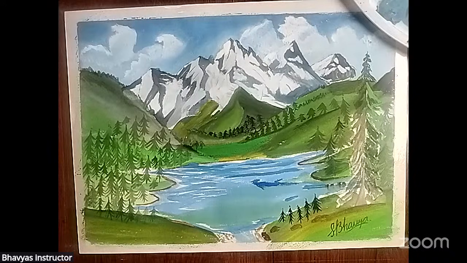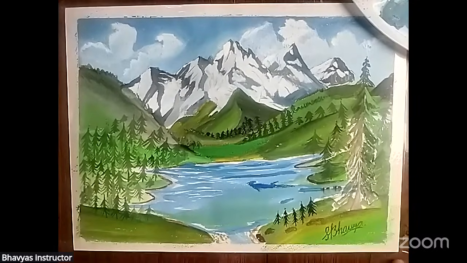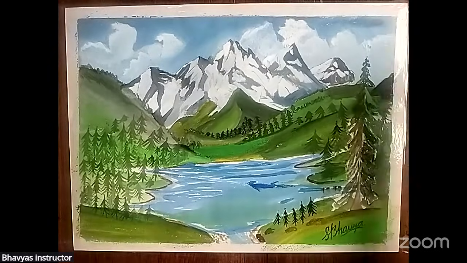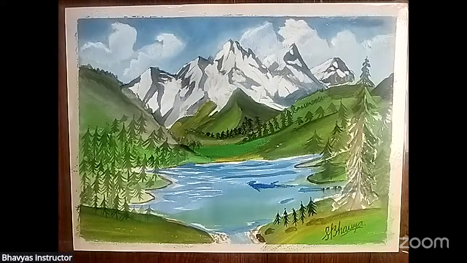Purple color, violet color, that and all will come under secondary and tertiary colors. So you need to mix the colors and you should get it. Okay. So as of now, today we didn't use any purple color. So you don't need that. You just go through the color wheel. You will get it in the Google or any books you can buy.